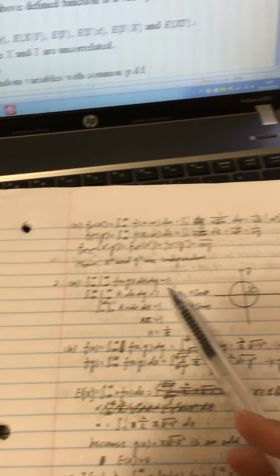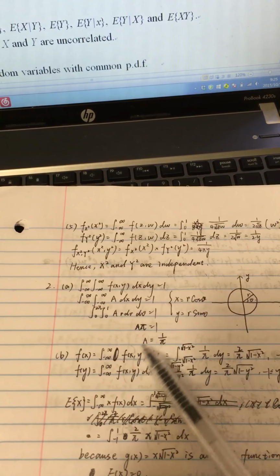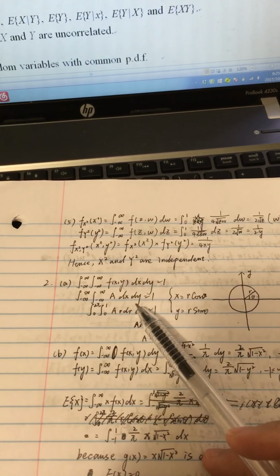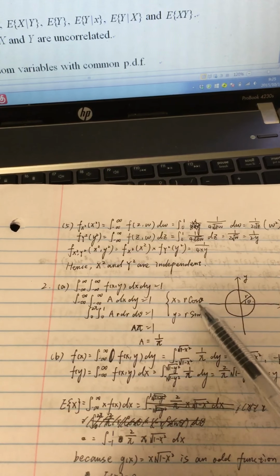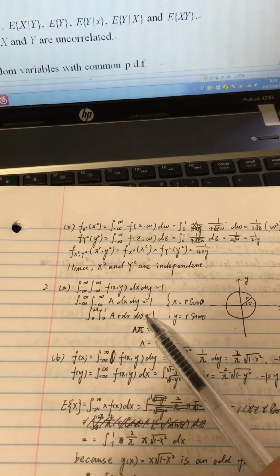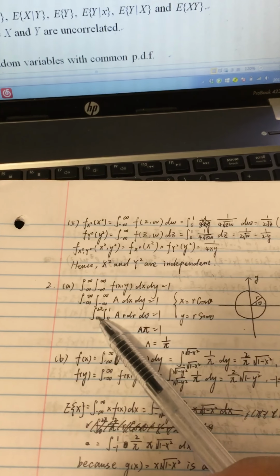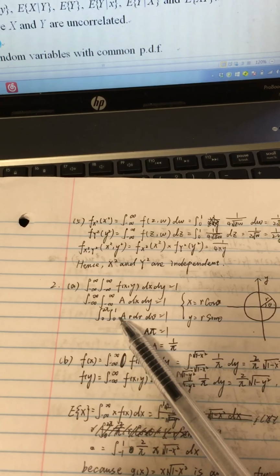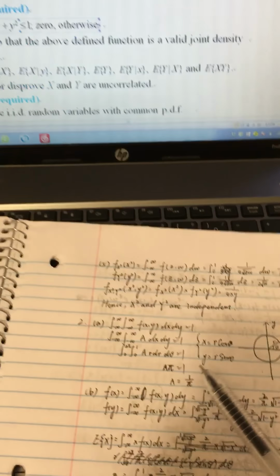It's a valid density function, so the integral of it should be 1. From this step, we replace x and y with r cosine theta and r sine theta. The range of theta is from 0 to 2 pi, and for r, the range is from 0 to 1. So the final value of a is 1 over pi.